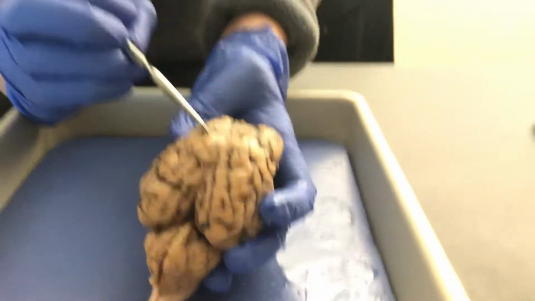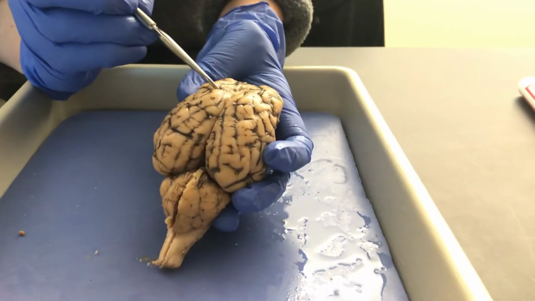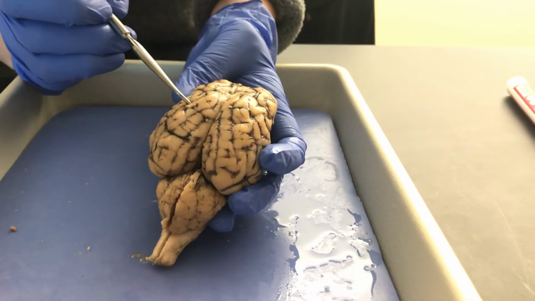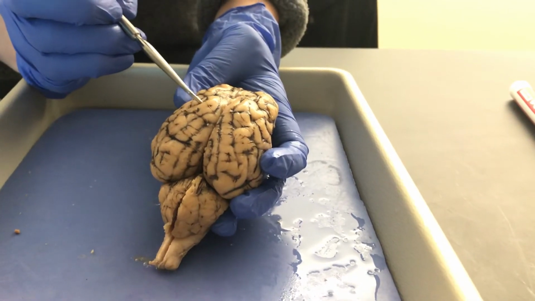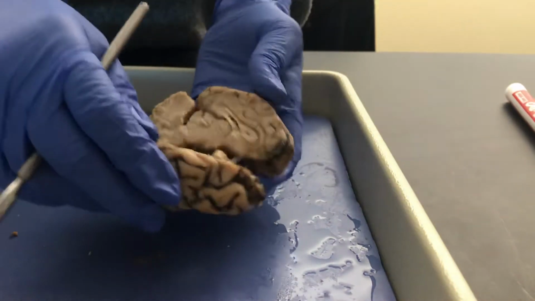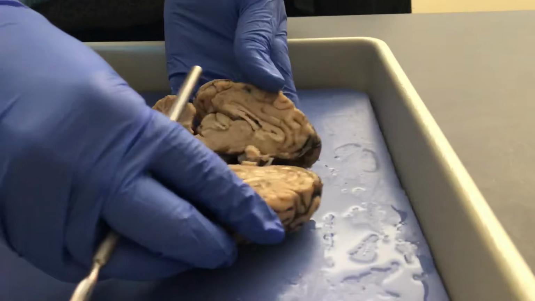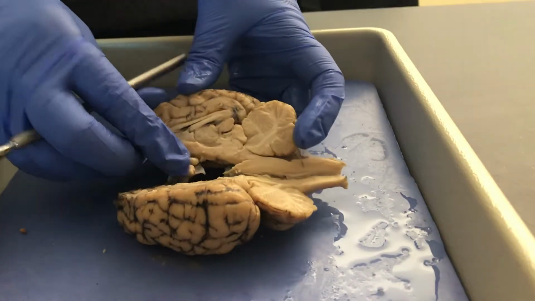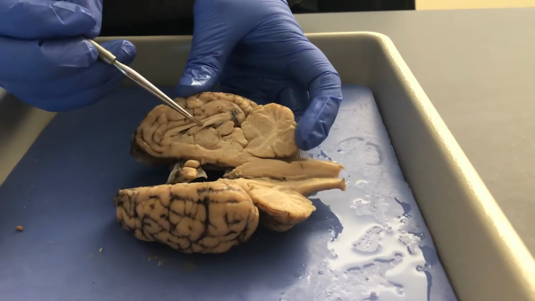The folds that you see of the gray matter, those are the gyrus or gyri, and then these little valleys are the sulcus or sulci. Then if we cut it open and look on the inside, okay, you will see the corpus callosum.